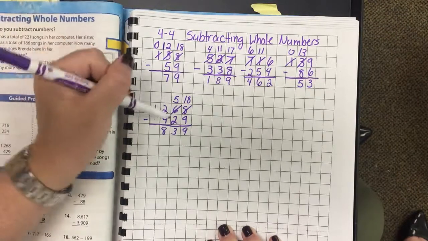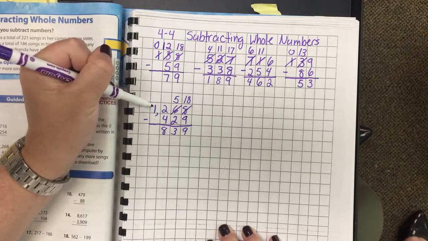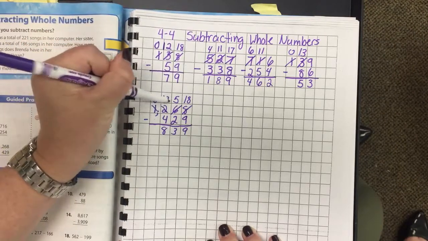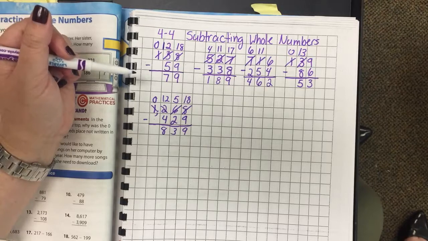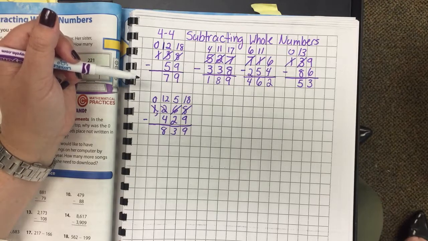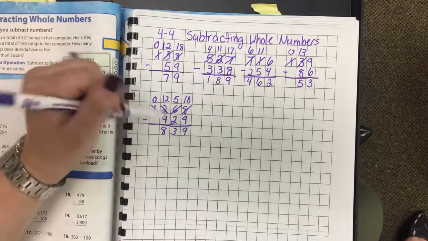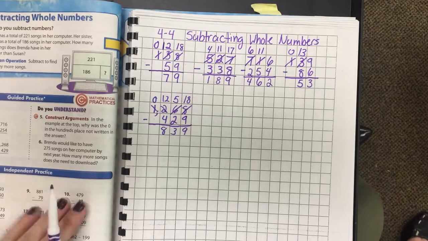Because once again, no, I can't take 4 from 2. But if I were to redistribute, 1 becomes a 0, 2 becomes a 12. I already had a 12. Yeah. So that's part of thinking ahead on what you need to do and realizing where we can skip some steps. So 839 is my answer.